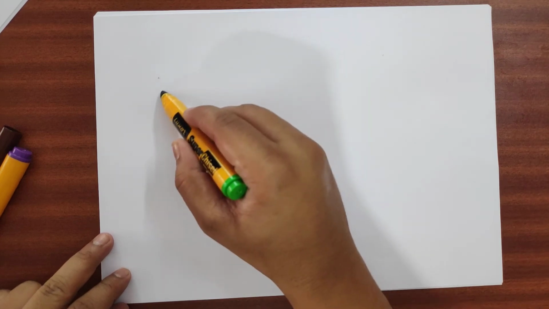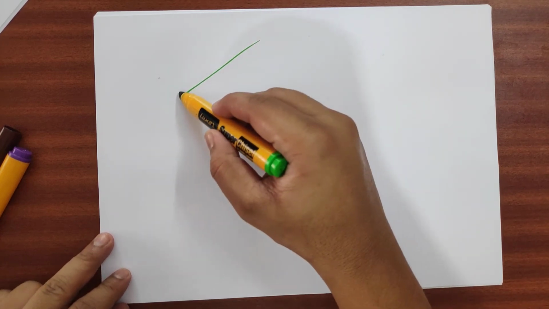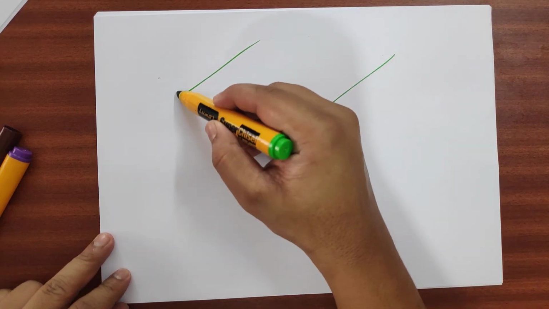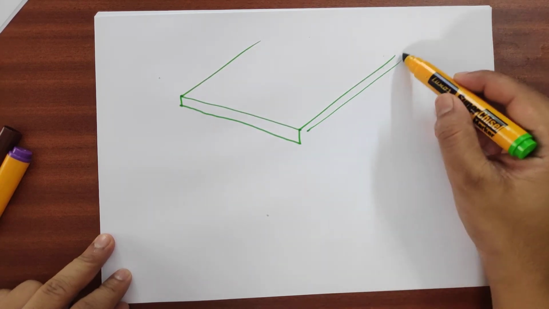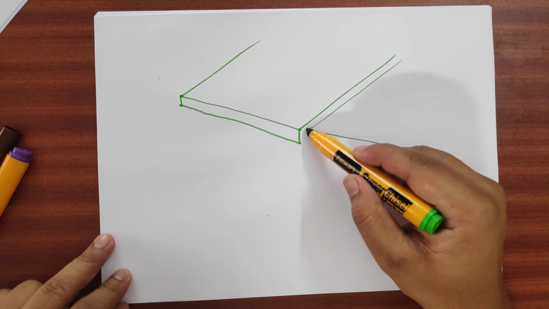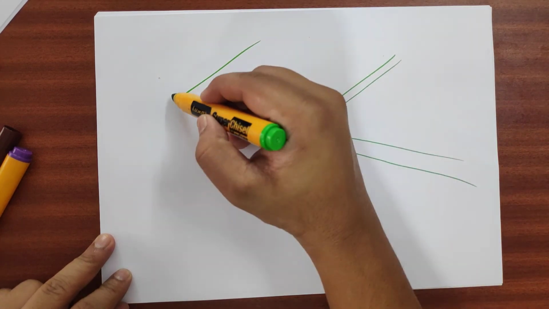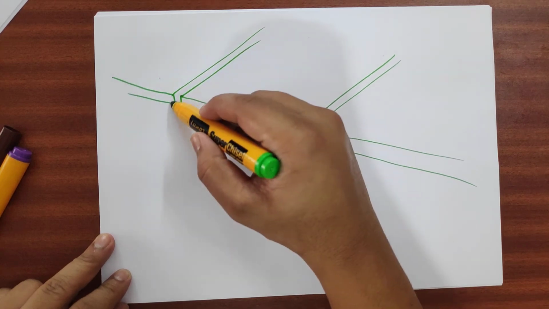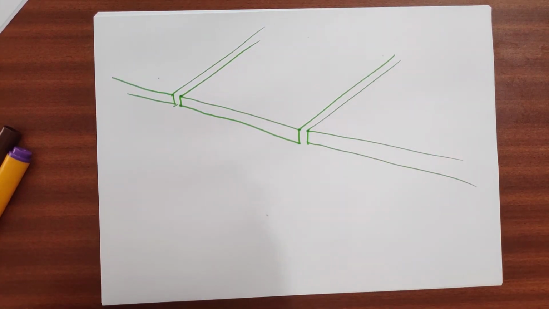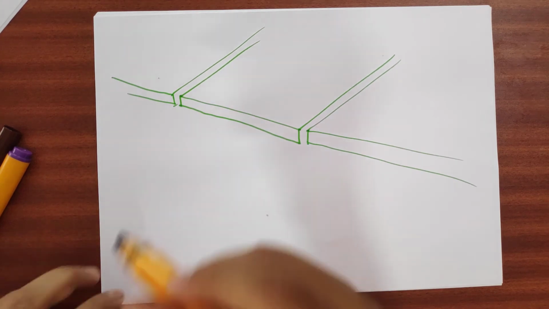So this is a metal sheet rather. I am showing only a part of this large metal sheet, say this cut part. Now here current flows in these directions.